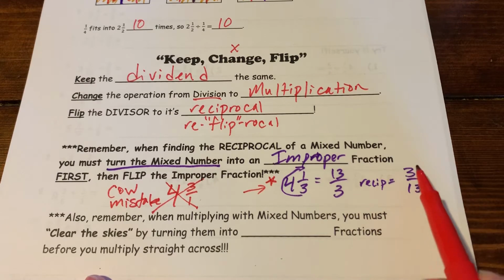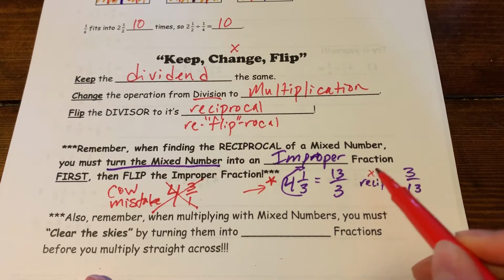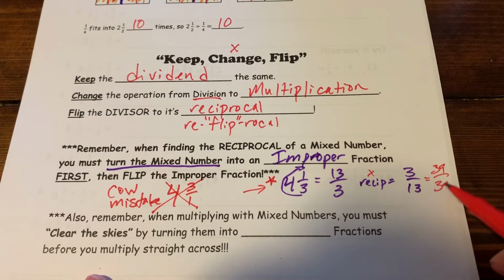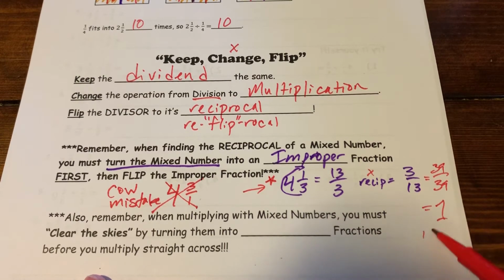13 thirds times 3/13. If we did multiply those two together, we would actually get 39 over 39, which is equal to 1, which makes us happy. That is the definition of reciprocals.